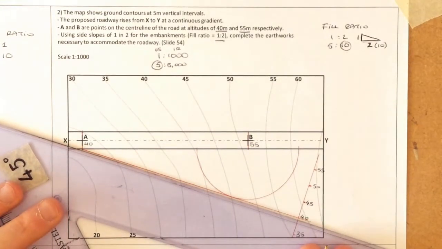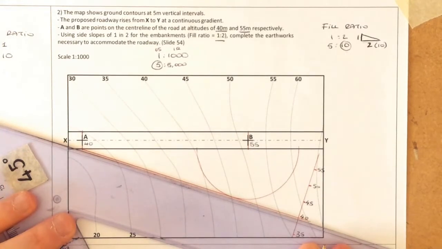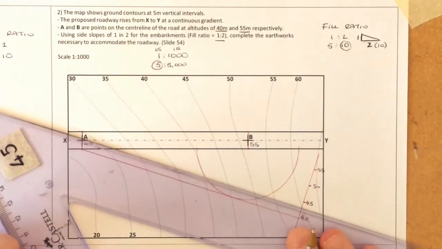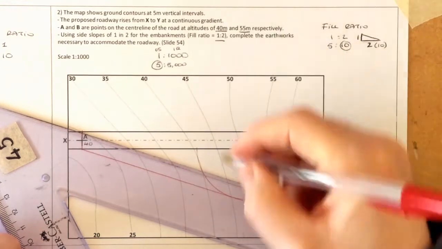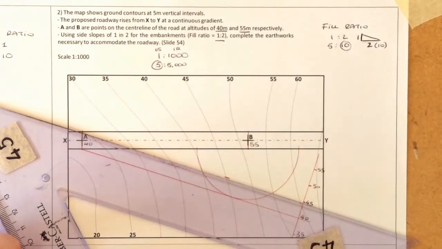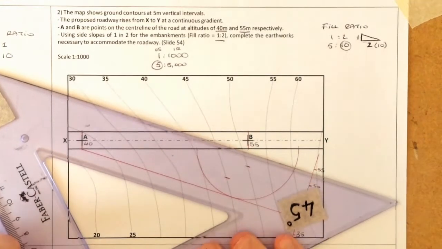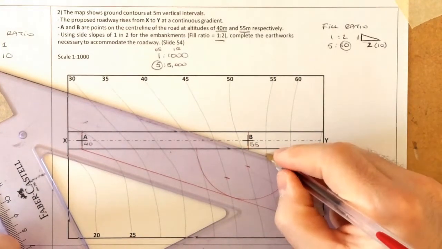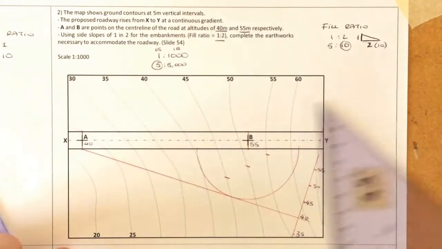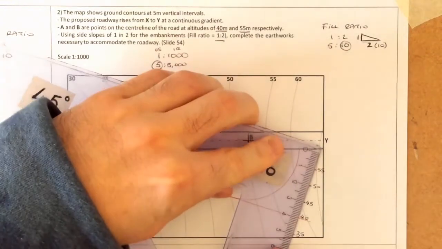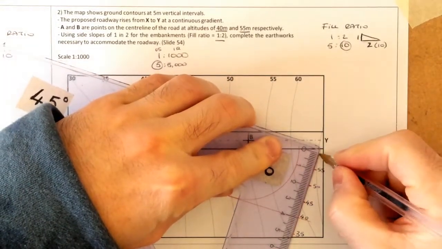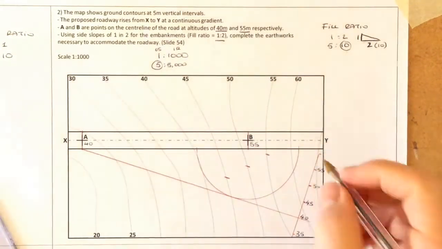So this time, working on the southern side of the road first. At the 45 point here, I'm just going to mark it. So there's my 45. Same with the 50. Same with the 55. Oh, and I have one more actually. Measure up another 10. That one's at 60.